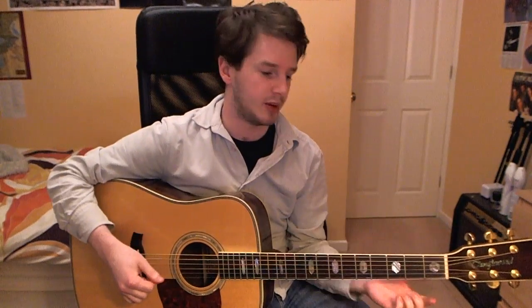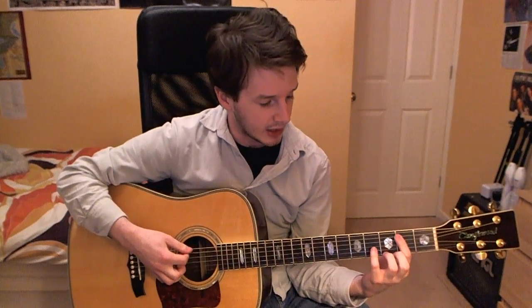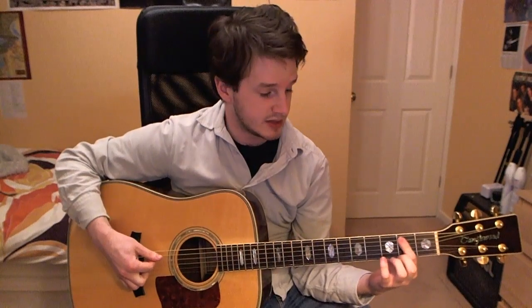So what I do is I play this as a bar chord. So I'm playing the open E, 2nd fret on the A, 2nd fret on the D, 4th on the G, 4th on the C, 3rd on the F.